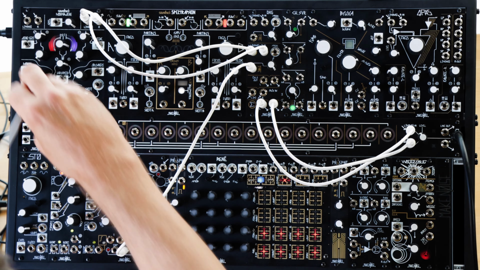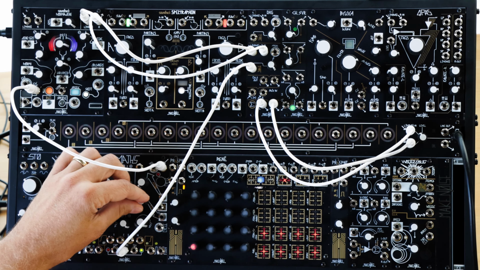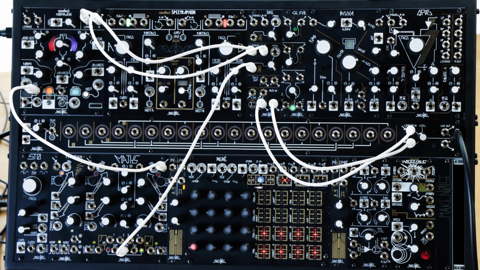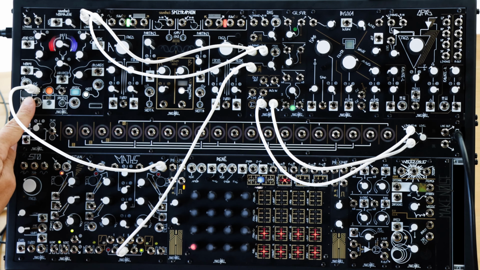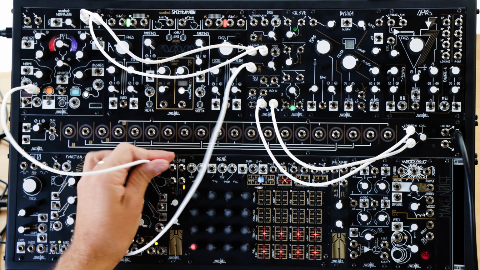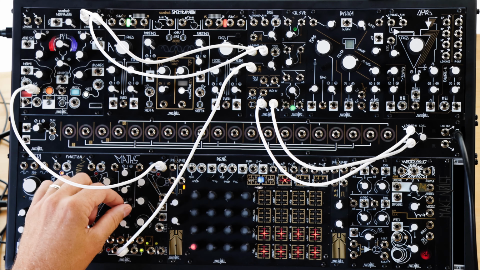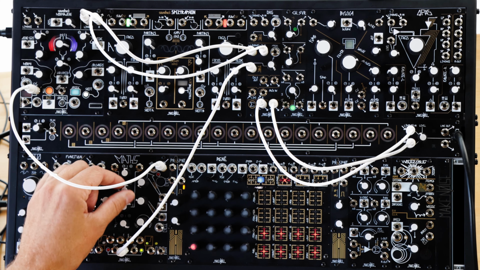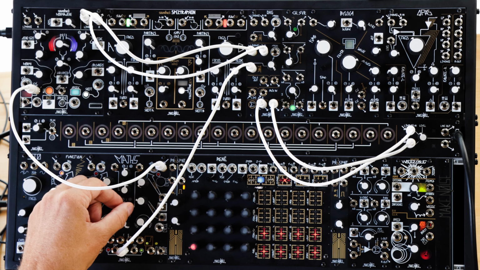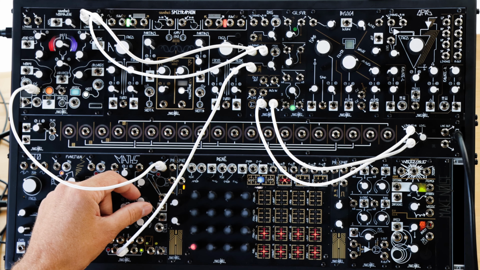Let's also add in the CV output from the Morphagene. It's set up as an envelope follower, which is the default. If we patch it to channel 4's signal input, we can add it to that offset to allow it to poke itself through more as the output gets louder.